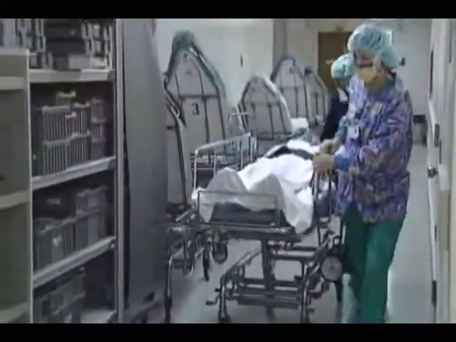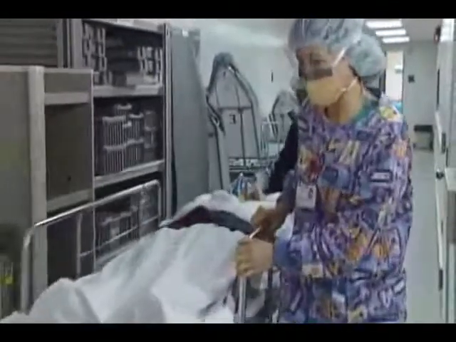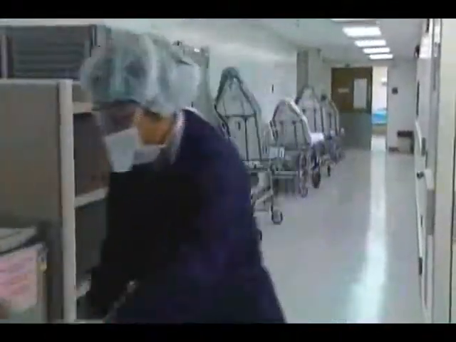The circulating nurse and the anesthesia care provider accompany the patient to the post-anesthesia care unit.